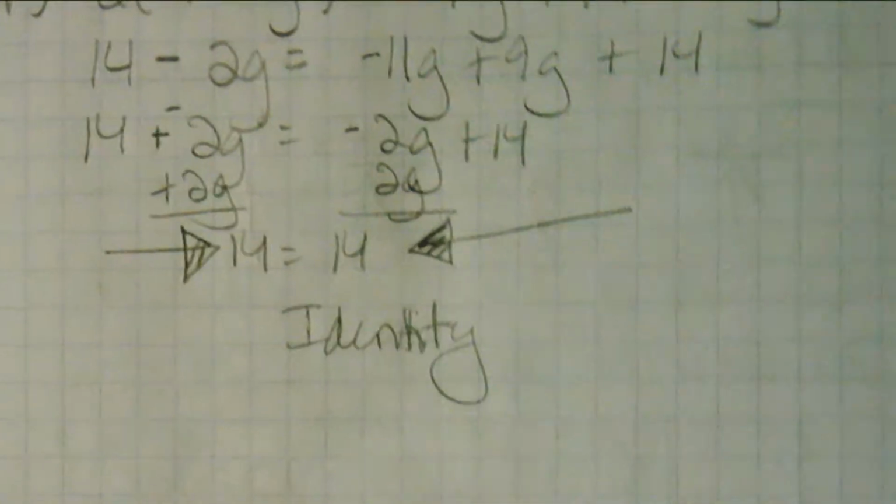Okie dokie, let's get our notes out. Today is October 16th.